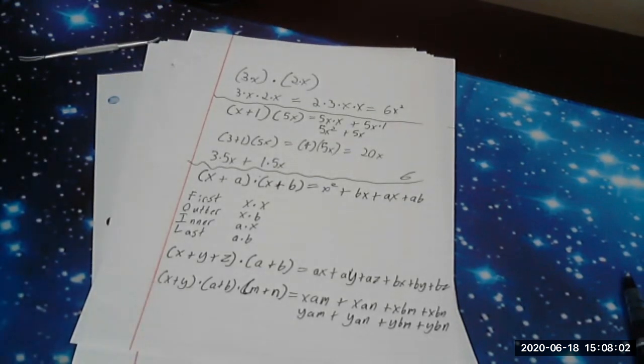Especially the further you go, it's important to understand what's actually happening.